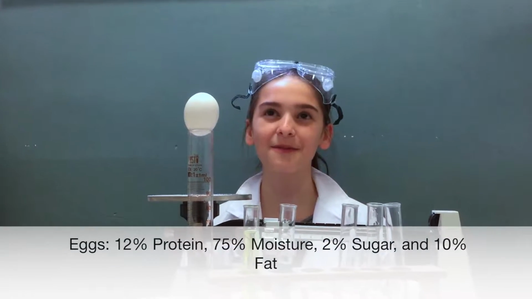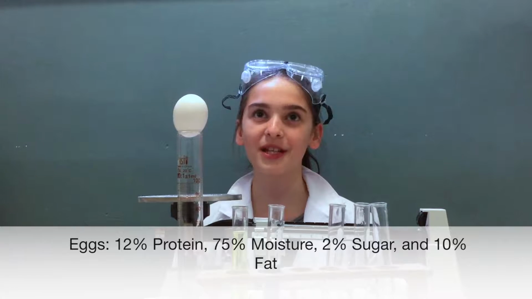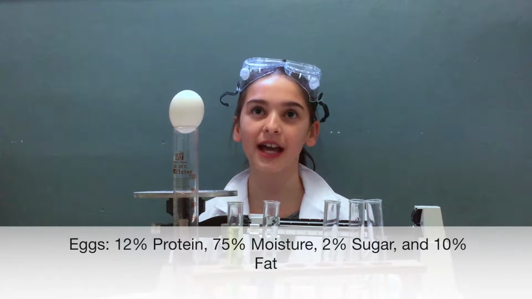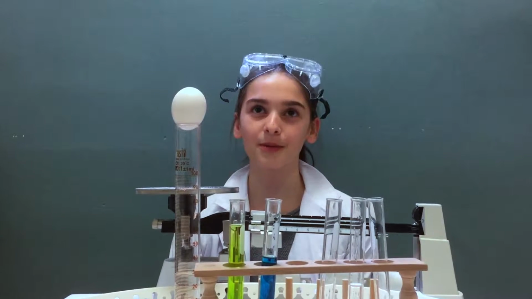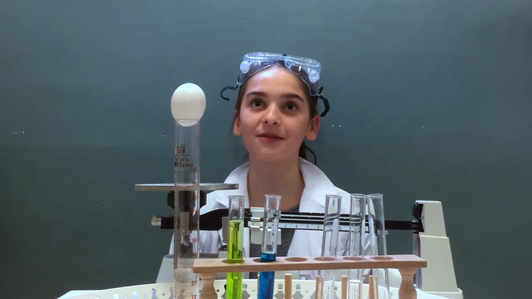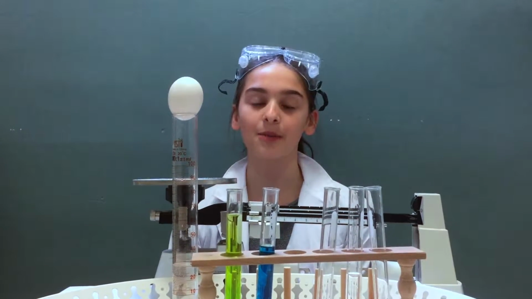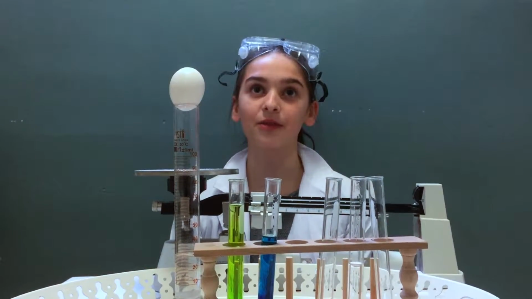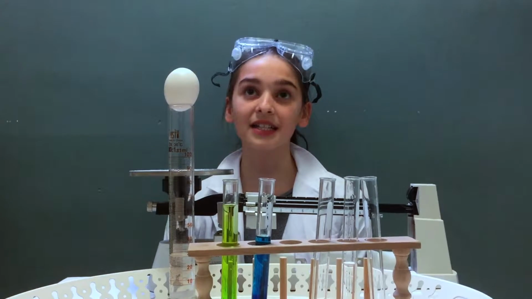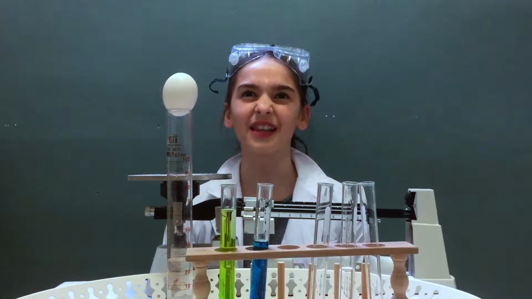Eggs are about 12% protein, 75% moisture, about 2% sugar, and 10% fat. An egg white is primarily made of water and albumin, which is a long strand protein that unravels and interlocks in the presence of heat. This keeps all the ingredients together and keeps the cookie from being too crumbly. The eggs also add vanilla flavor, but it's very light.